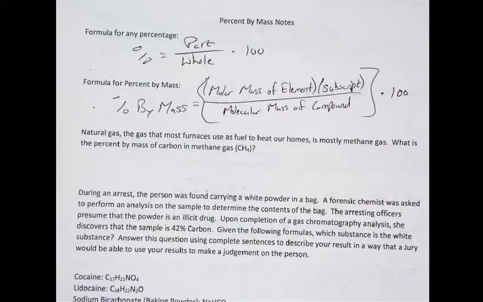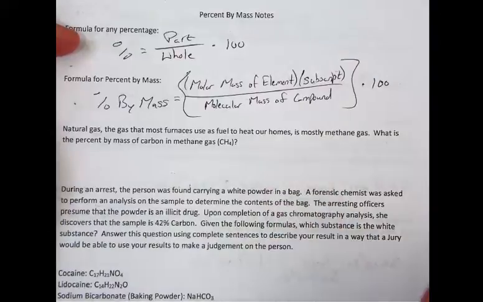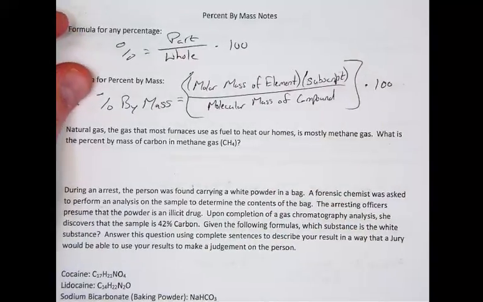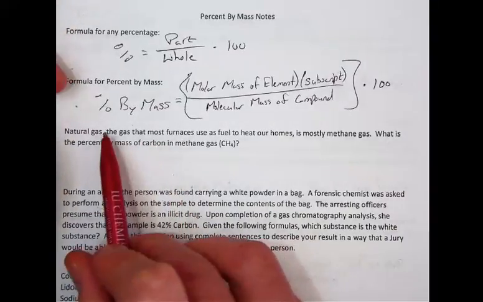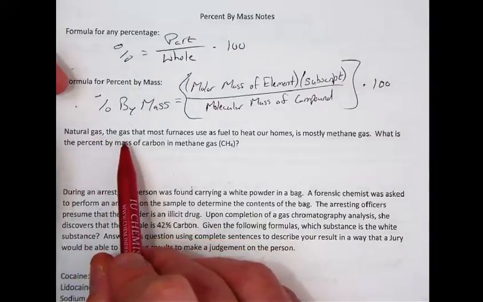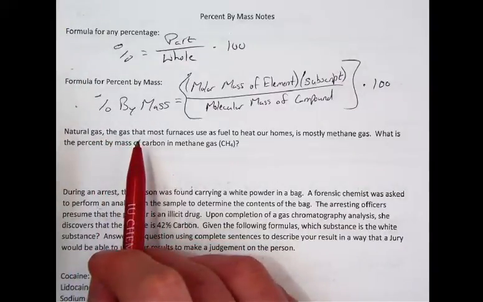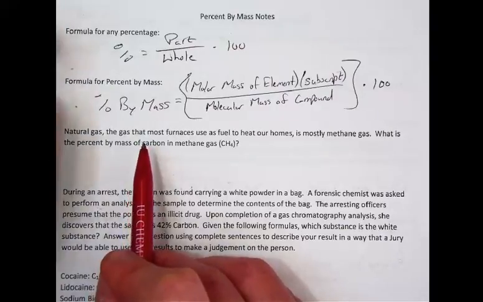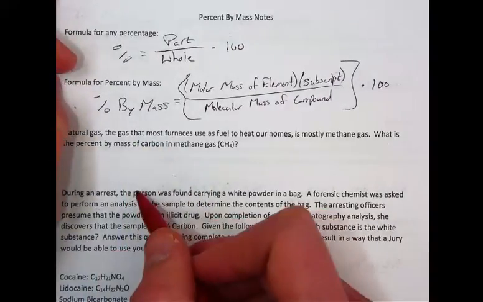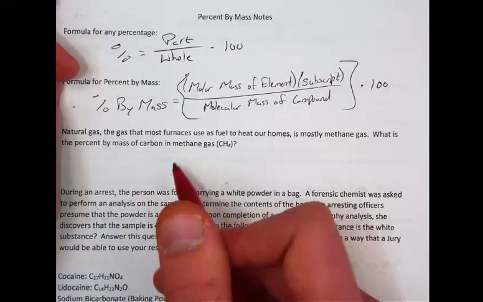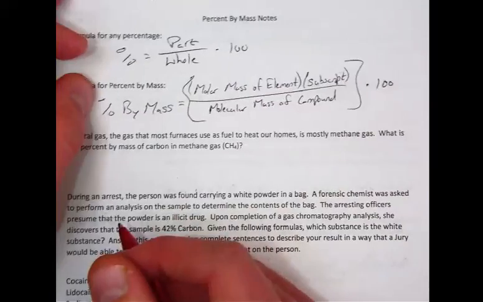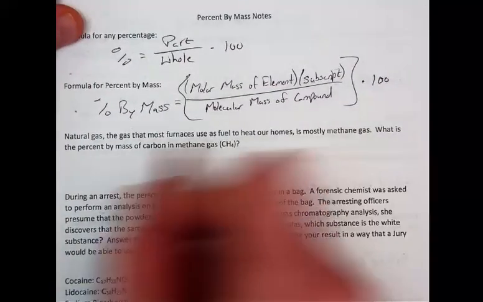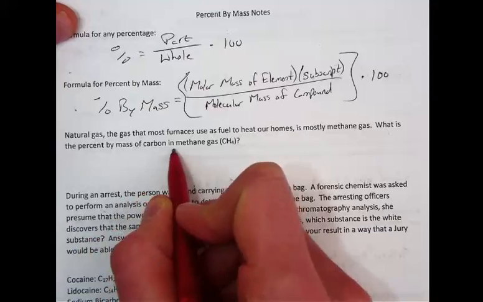Okay, so here's our first sample problem, which is natural gas. Now, if you live in Northeast Indiana with the rest of my students, then most probably your natural gas provider is NIPSCO. NIPSCO uses a formula where 95% of the compressed natural gas that they supply to each of their clients is methane. This is the compressed natural gas that heats most of our homes and powers our water heater or even our gas stoves. So again, we're burning mostly methane when we're doing this. So what is the percent by mass of carbon in this methane gas?